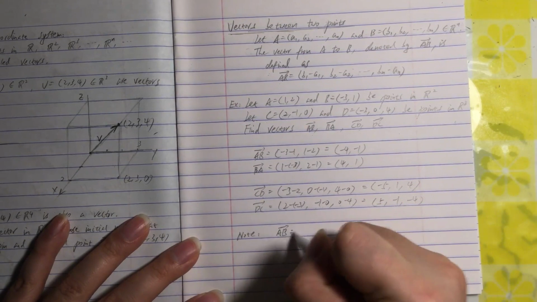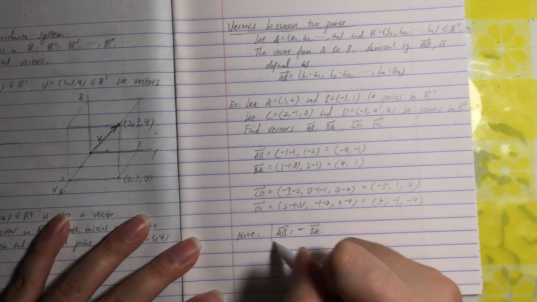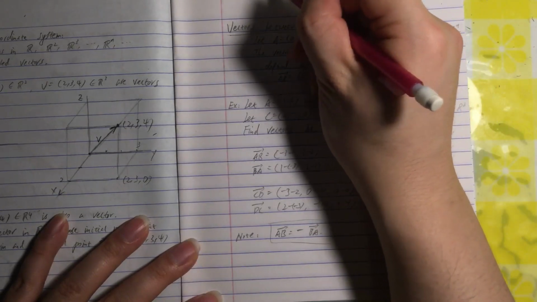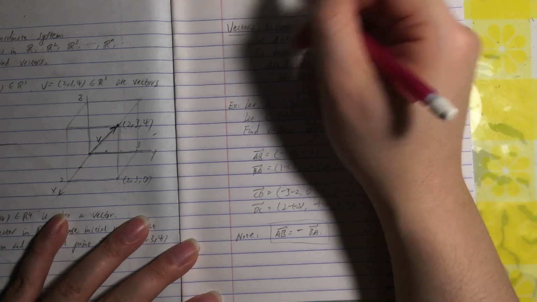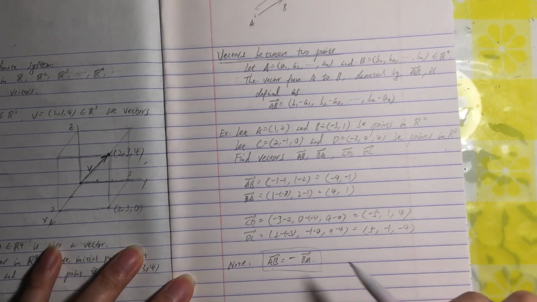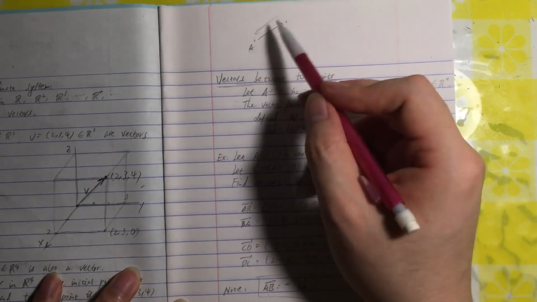And in general, vector AB is always negative vector BA. They are parallel vectors with exactly the same length, but pointing in the opposite direction.